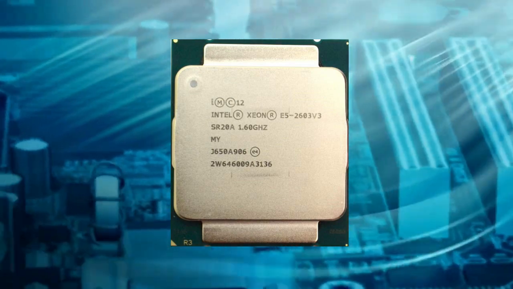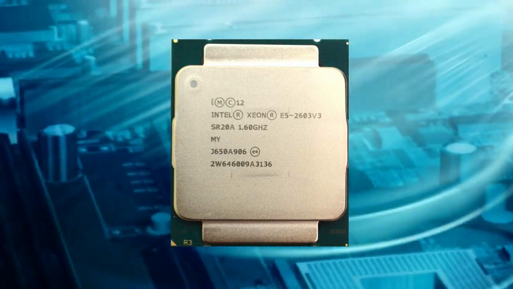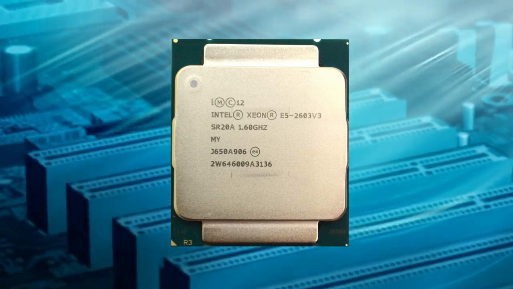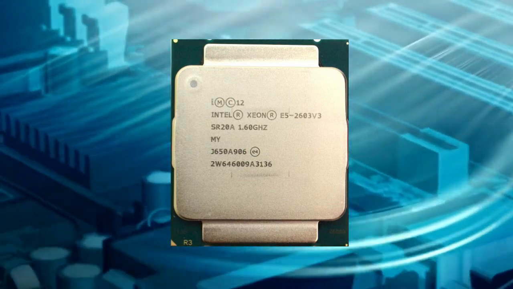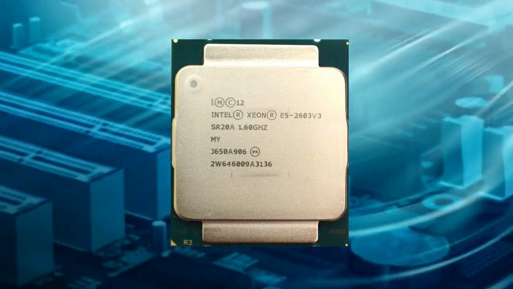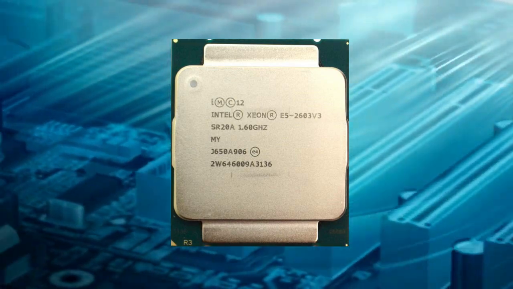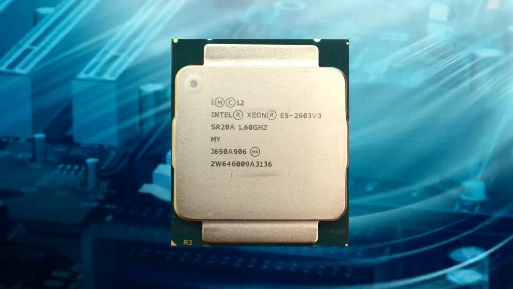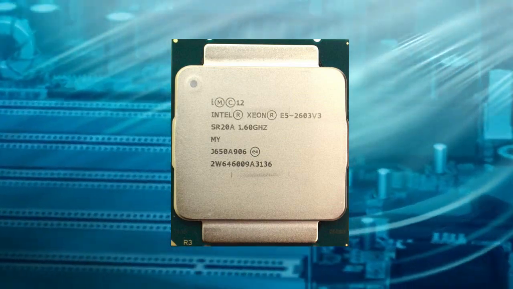Cache. The Intel Xeon E5-2603 v3 CPU has a total of 16.5 MB of cache memory. This is broken down into 15 MB of L3 cache and 1.5 MB of L2 cache. Cache memory is used to store frequently accessed data and instructions, allowing the CPU to access them more quickly than if it had to retrieve them from system memory.